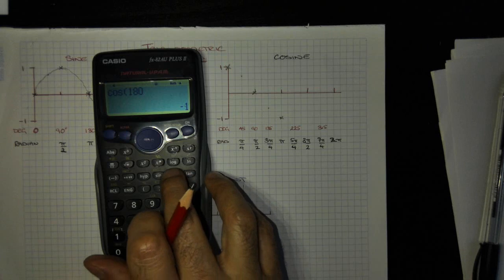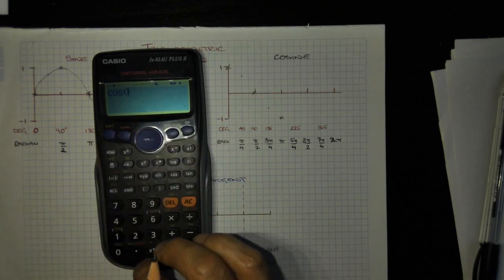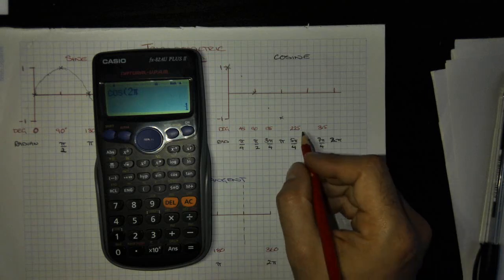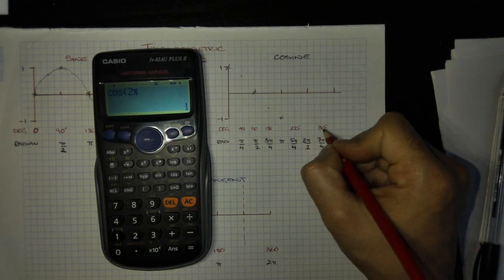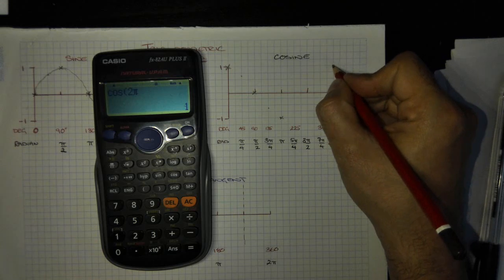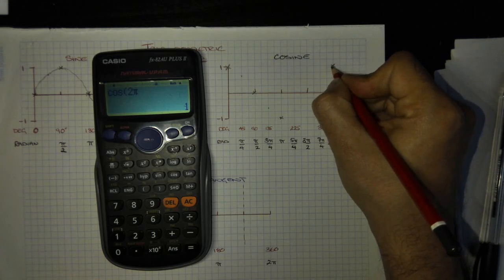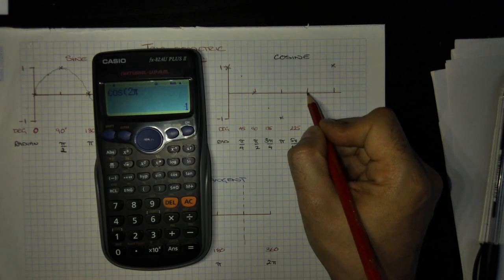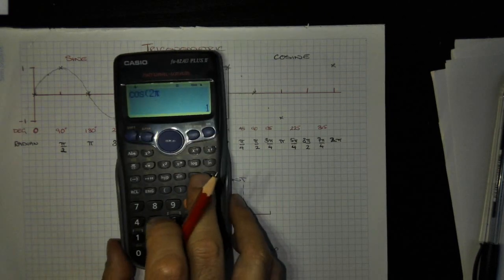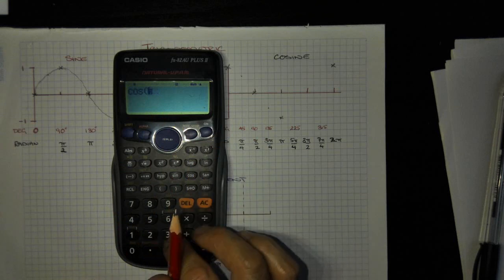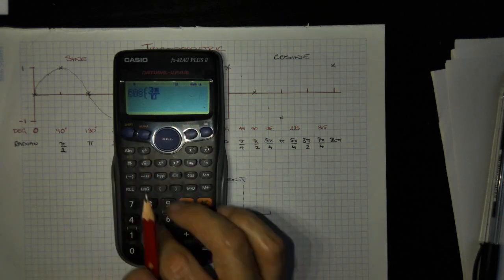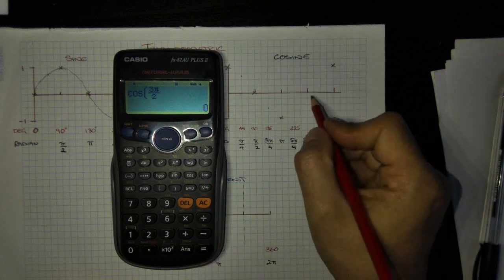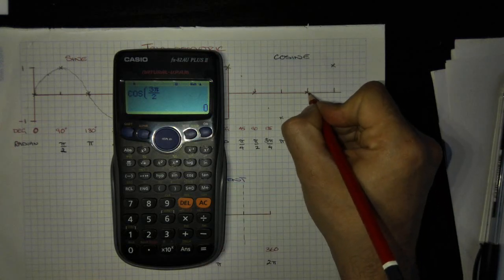Okay. So if I go to radians and I press cos 2 pi, I get 1. So remember, 2 pi is over here at 360, so I get 1. 270 we said was 3 pi over 2, so for cos 3 pi over 2, we get 0.